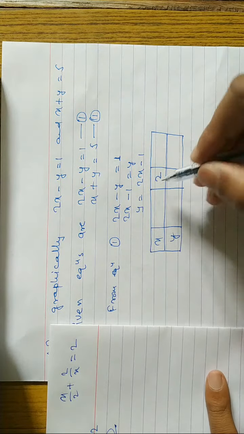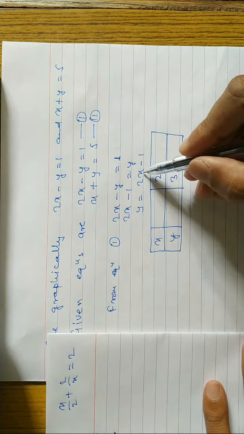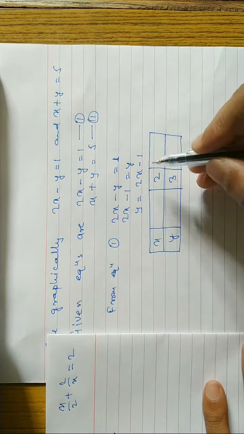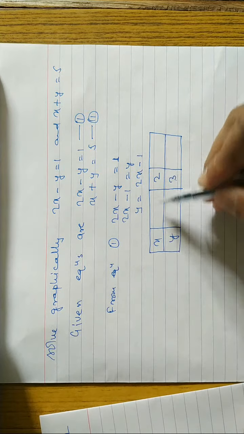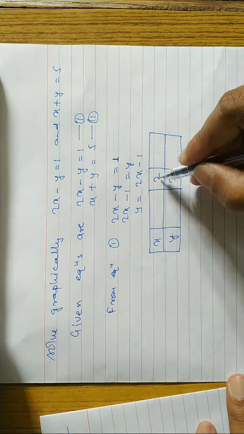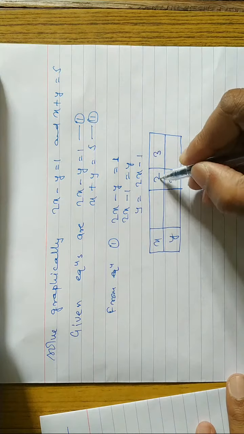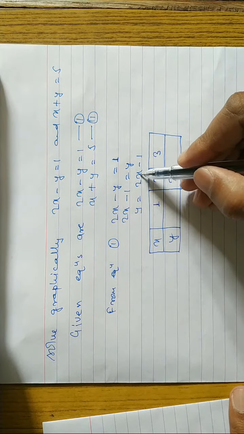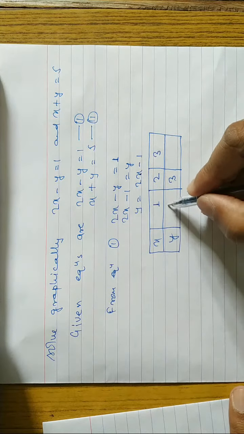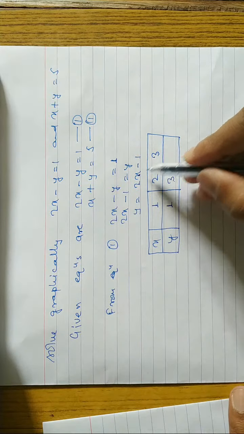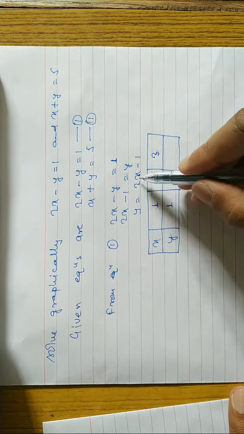Now in the place of x, when you write 2, 2 into 2, 4, 4 minus 1, 3. It came 3. Now what I told you before, before 2 and after 2 we have to write one value each to make one straight line. So after 2 we write 3, and before 2 we write 1. When you write 1, 2 into 1, 2, 2 minus 1, 1. So we get y is equal to 1. In the place of x we have to write 3, so we can get the value of y.